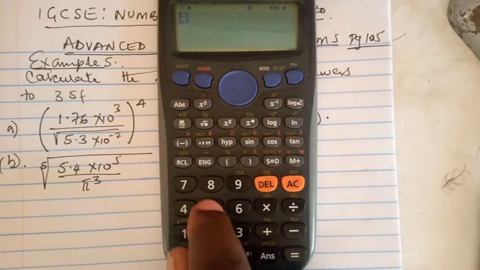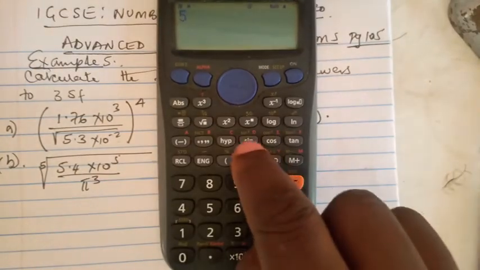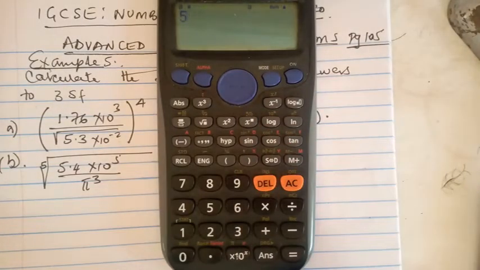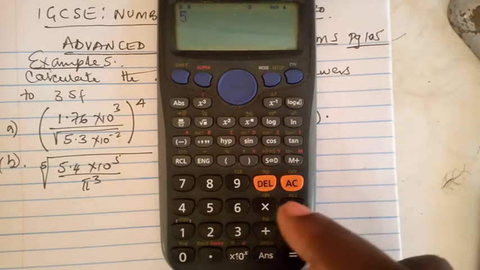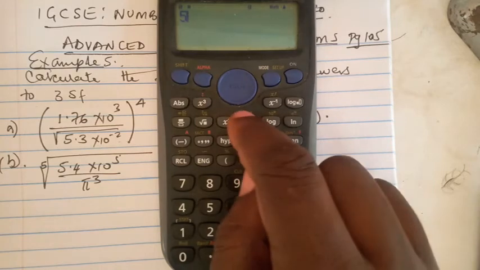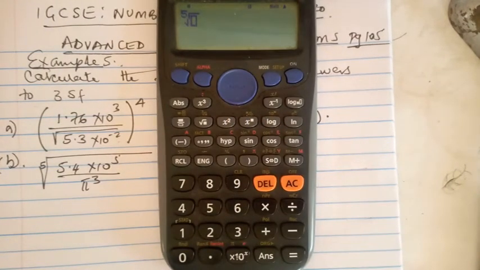If you press 5 here and then shift and then this x squared button down there, there is the second function of the button that is supposed to talk about the nth root. So you press it, and the moment you have that, you're going to work out the fifth root of whatever number you're going to acquire.